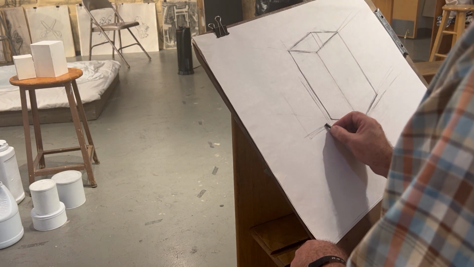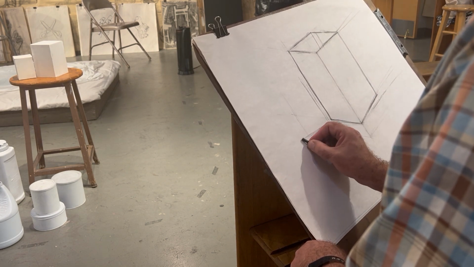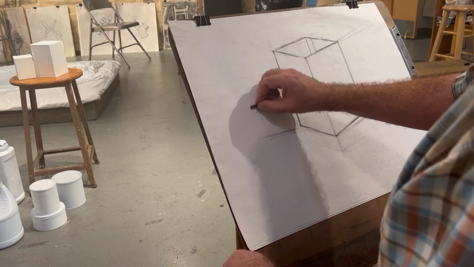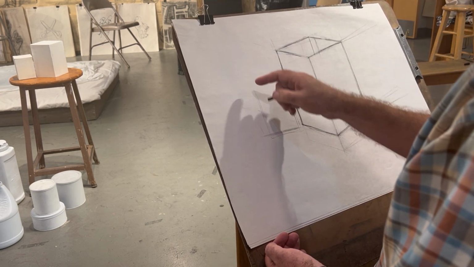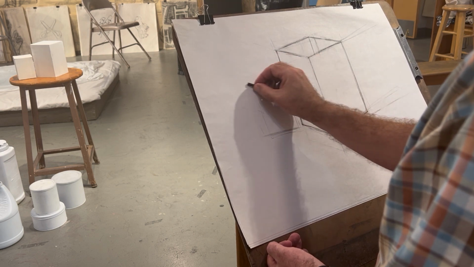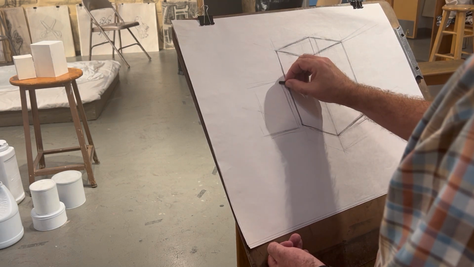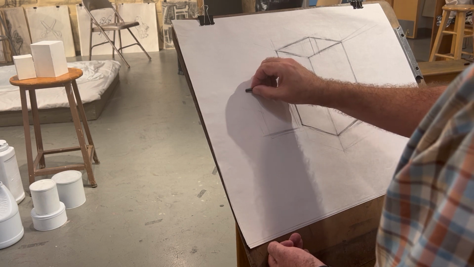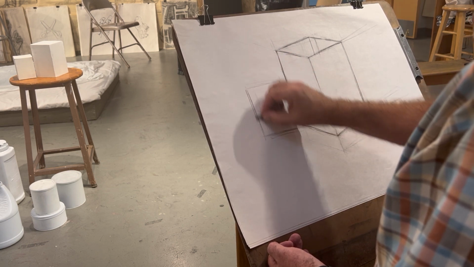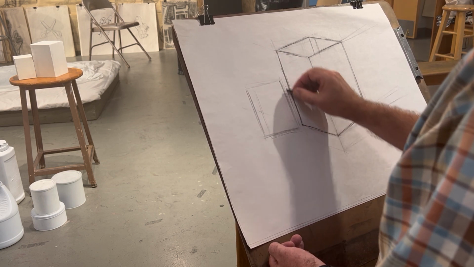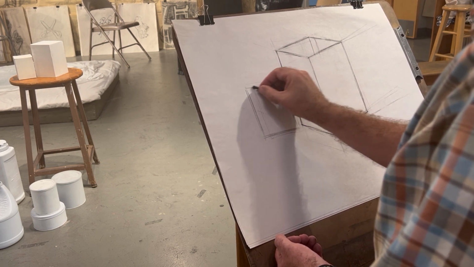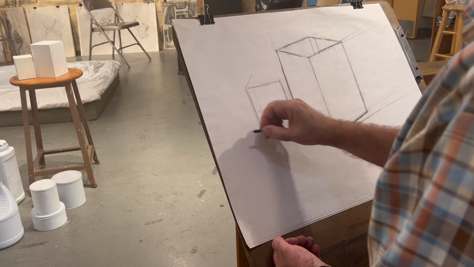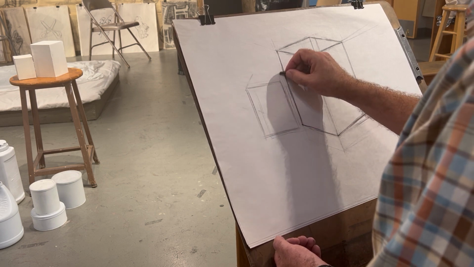The reason why I think it's a very, very slight diagonal upwards right there is because I'm also looking at what I see in terms of the diagonals on the top of the box. And so this is much steeper than that.